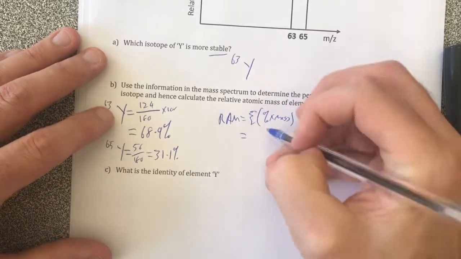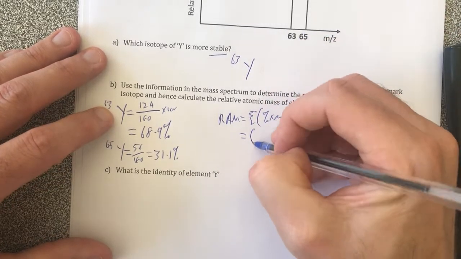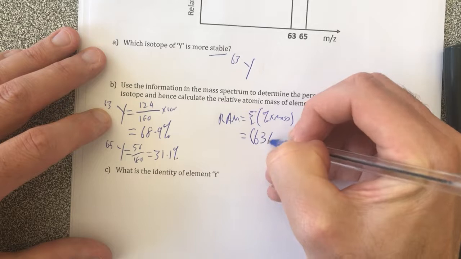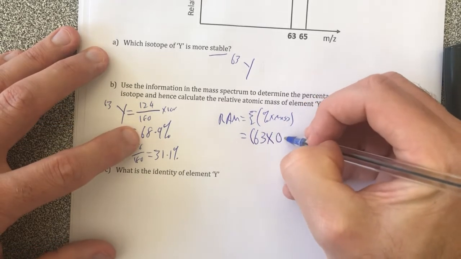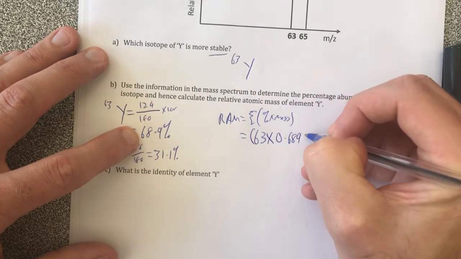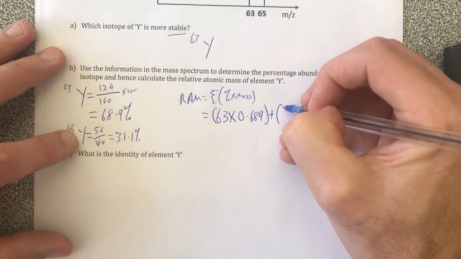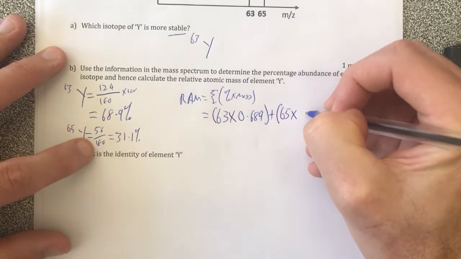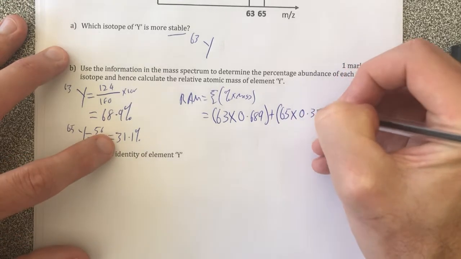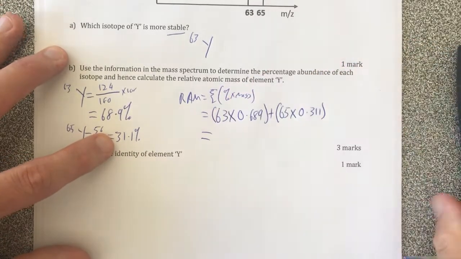So that equals bracket 63 times my percentage, which is 0.689, plus 65 times 0.311, and then I bang that into my calculator.